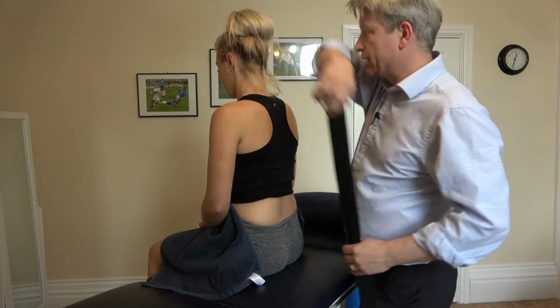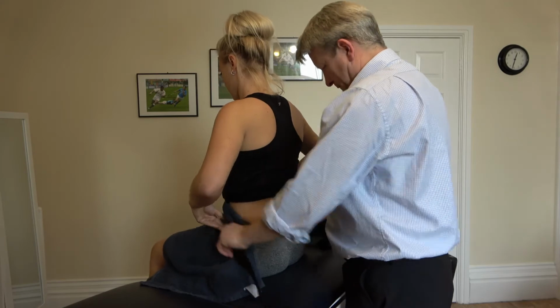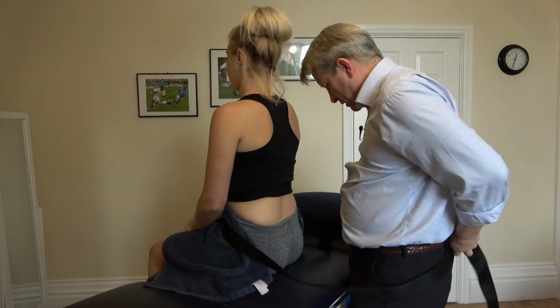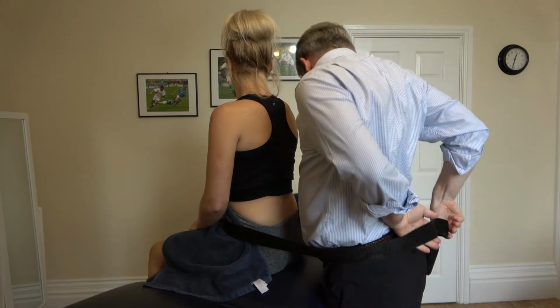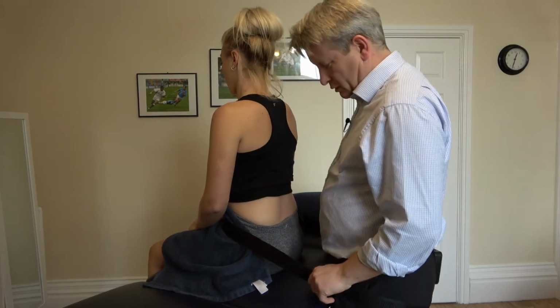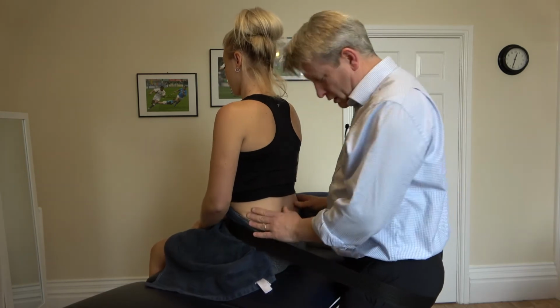A further nice mobilization technique to open the lumbar spine out into flexion is called a NAGs and SNAGs technique. And we use a belt which sits around Charlotte here, fixing over the pelvis. That goes around me and fixes all the way around. So I've got control, so Charlotte's not going to fall off the bed.